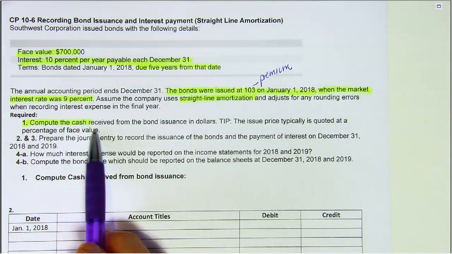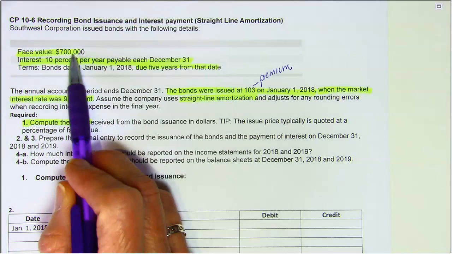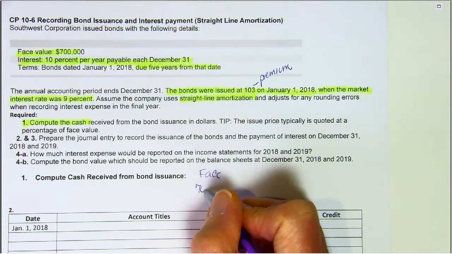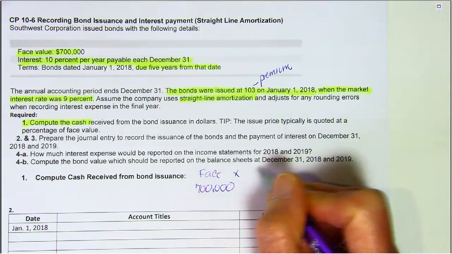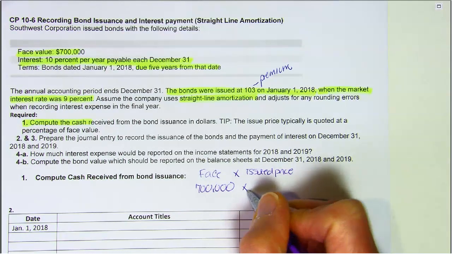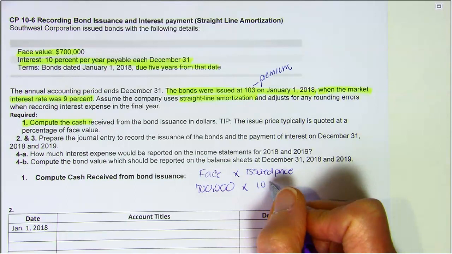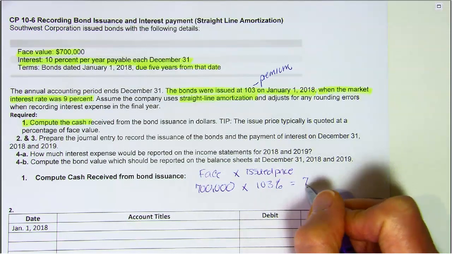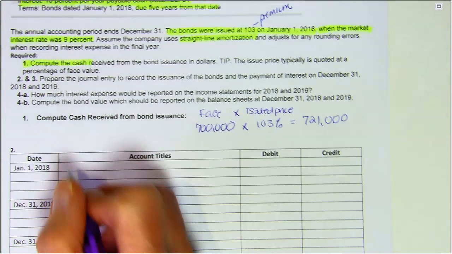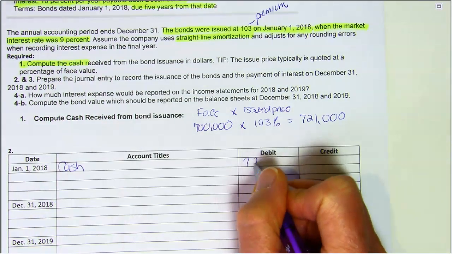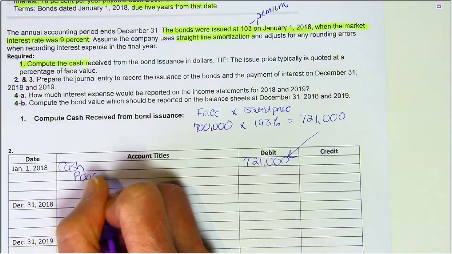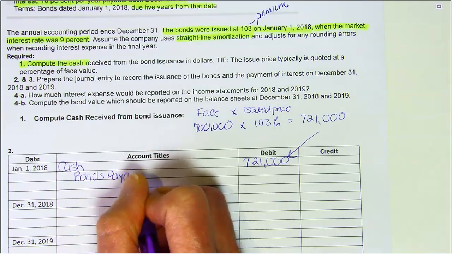First of all, they want us to compute the cash received from the bond issuance. So we take the face value, which is $700,000, and we multiply by the issue price as a percent, so 103%. And the amount that we're going to receive in cash is $721,000. So let's make our journal entry. Let's debit cash for $721,000. Bonds payable always gets credited at face value. That's the amount you have to pay back.